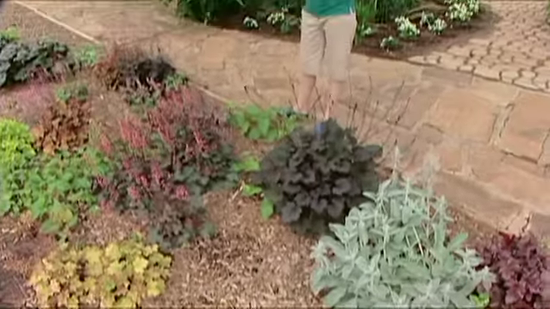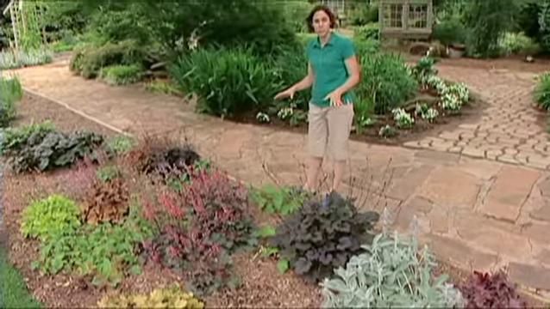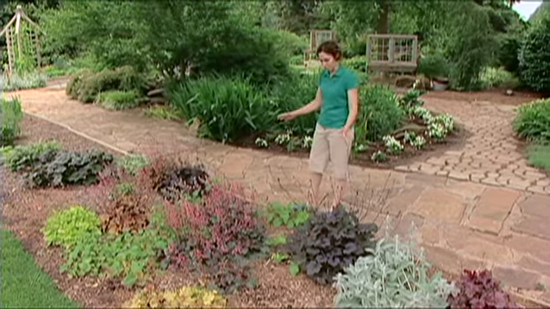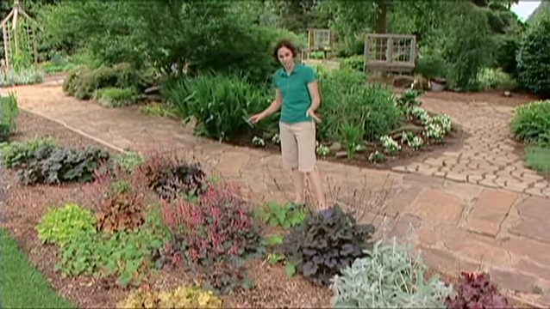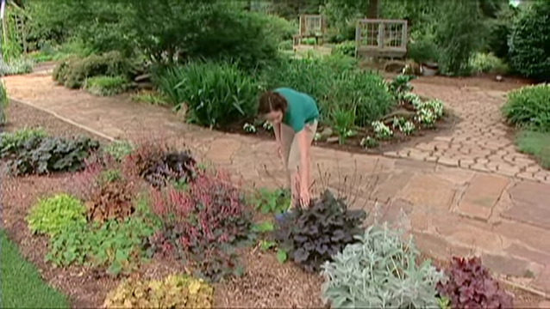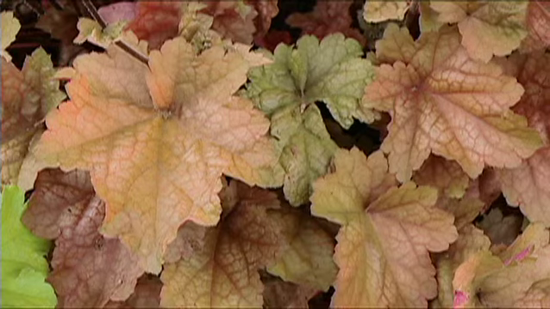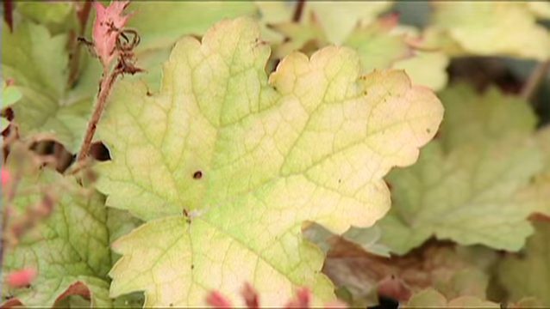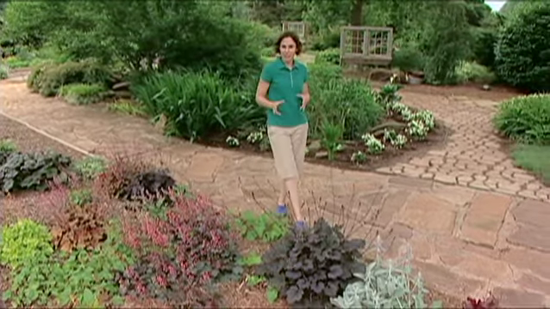When you're selecting plants for the garden, foliage color is going to become very important. These heuchera are a great example of that. We have several different cultivars in here with different colors, from the purples to a more caramel color and even a yellow-green foliage. And each of these is going to have its own character when it's placed in the landscape.